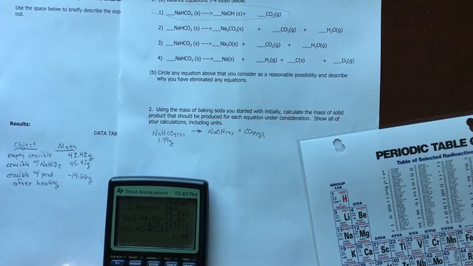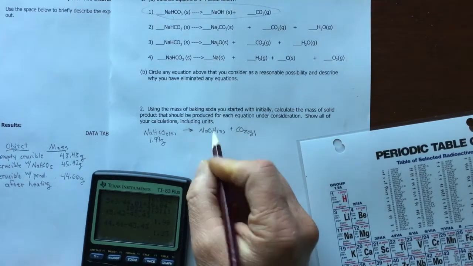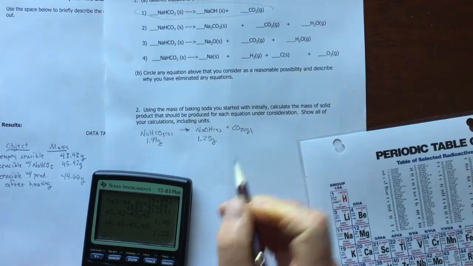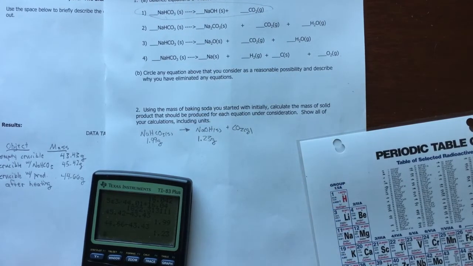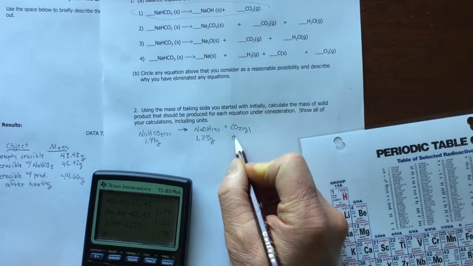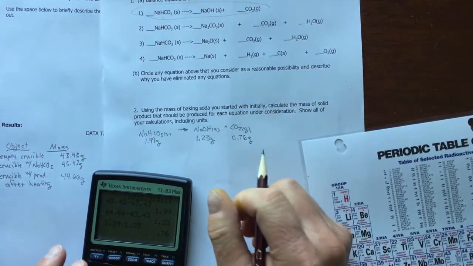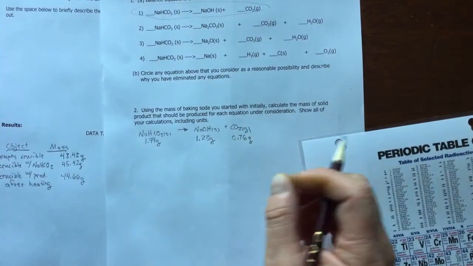So the sodium hydroxide would be 44.66 minus 43.43. So 1.23. And then the rest must have been the gas. So 1.99 minus 1.23, 0.76.